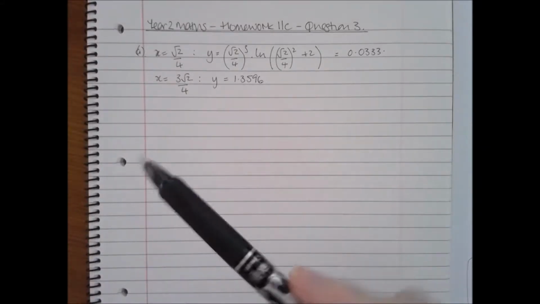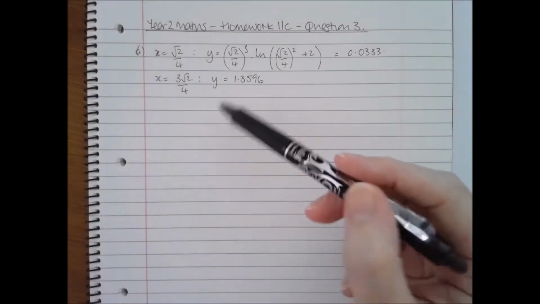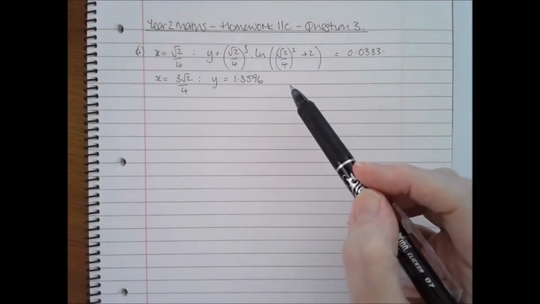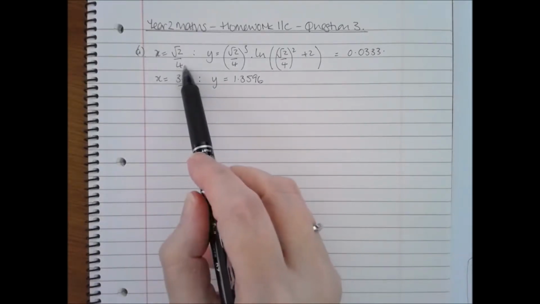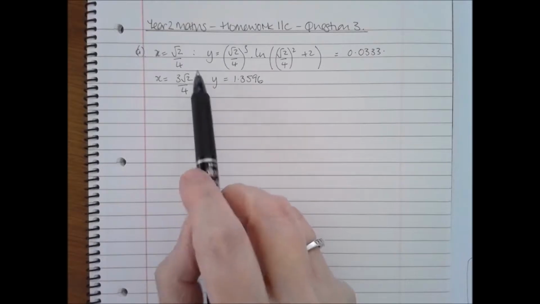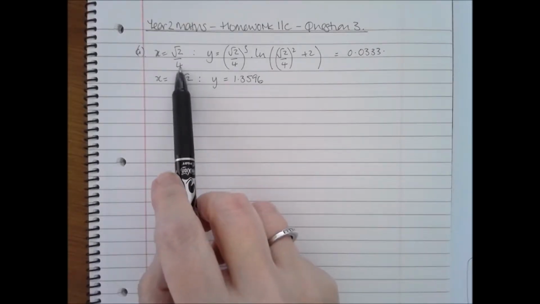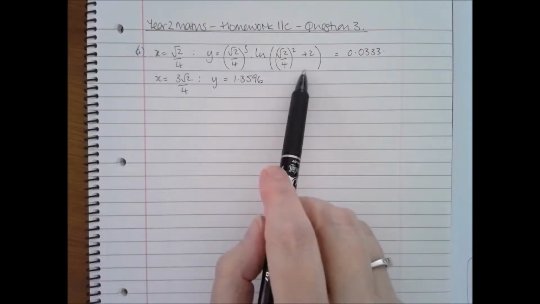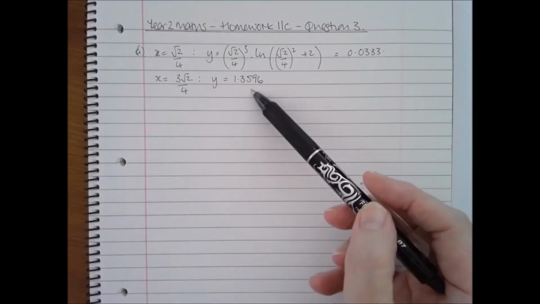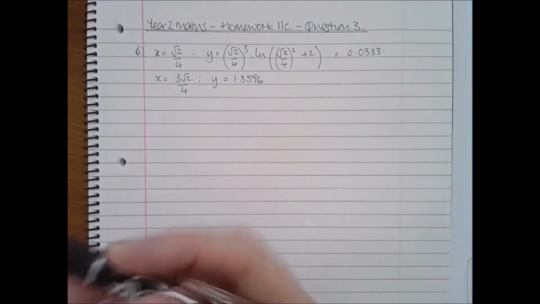Part A then wants the value of the expression x cubed log of x squared plus 2 when x equals root 2 over 4, and again when x is 3 root 2 over 4. So essentially substitute into the given equation and calculate the y value. And notice that you want to give your answer correct to 4 decimal places.